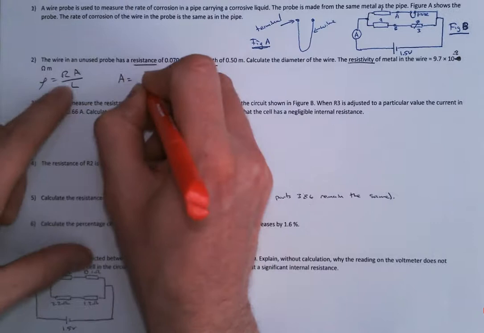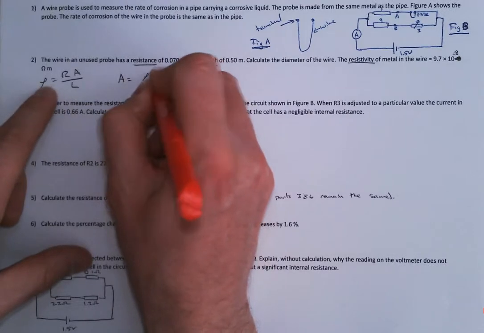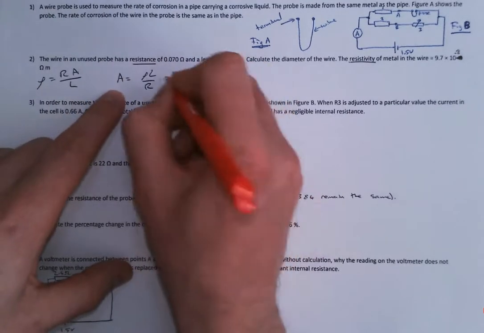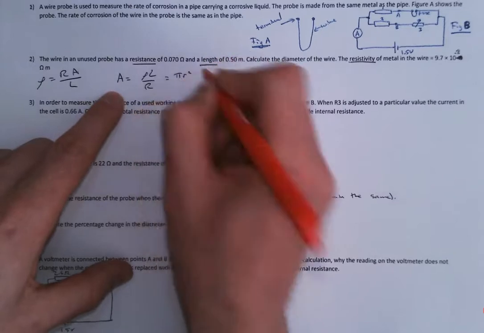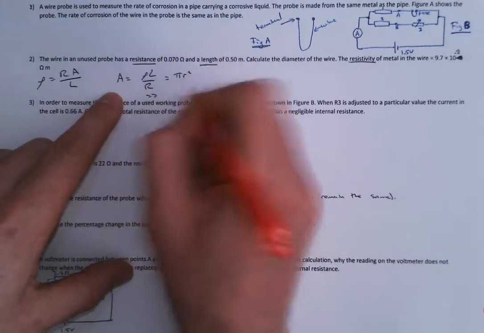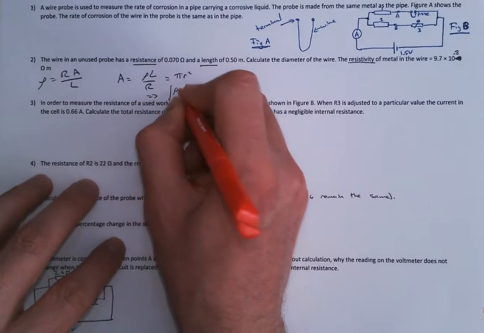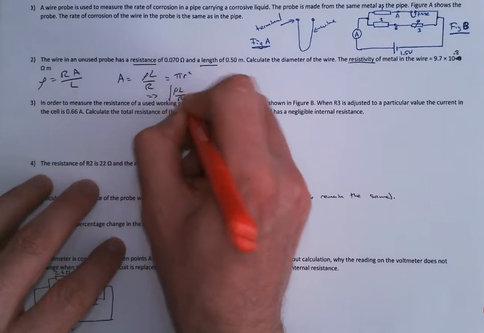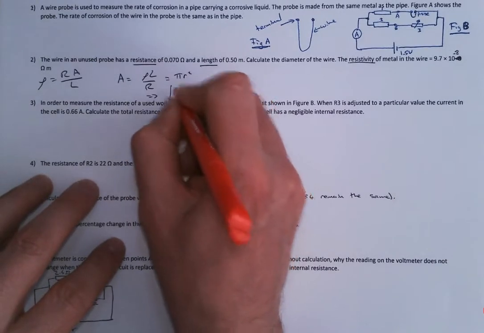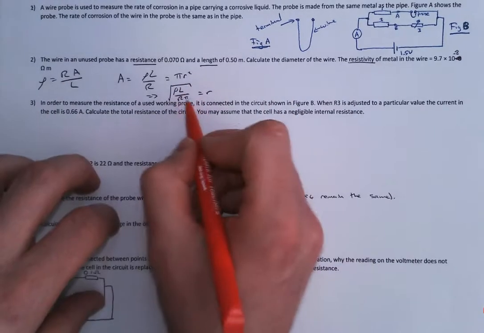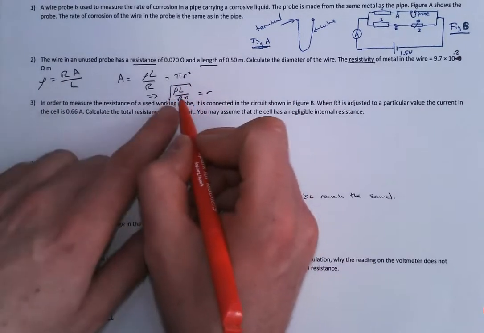Say the area is rho L over R, and area is of course pi r squared. So again we can rearrange this for radius and say it's the square root of rho L over R times pi. That is equal to the radius, and then if we want the diameter, it's of course 2 times this.